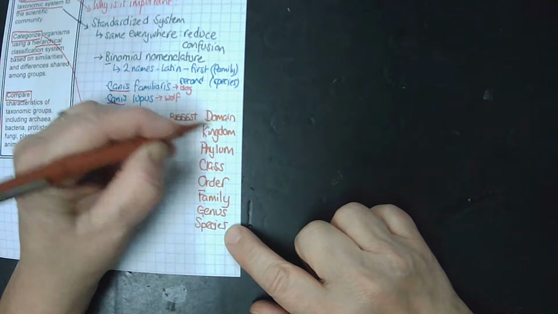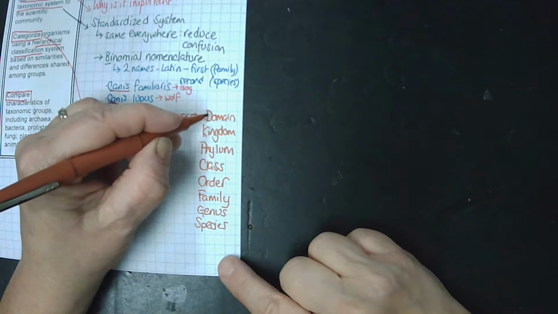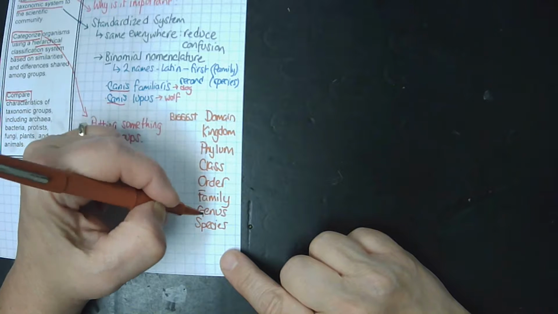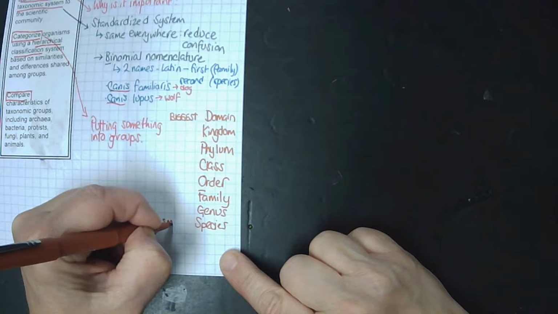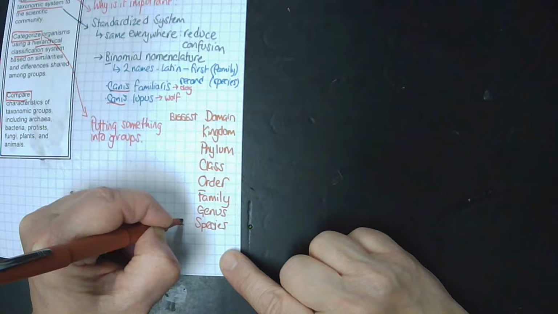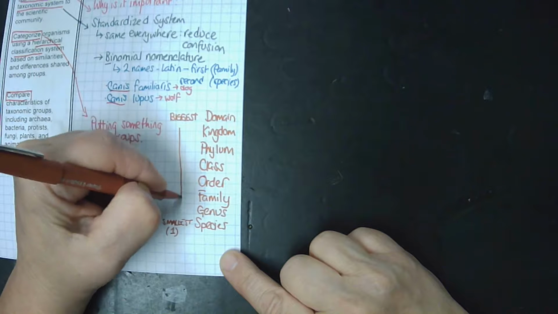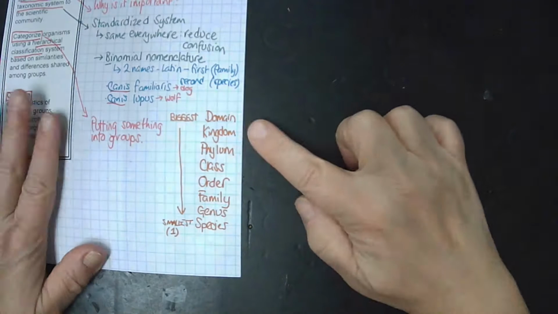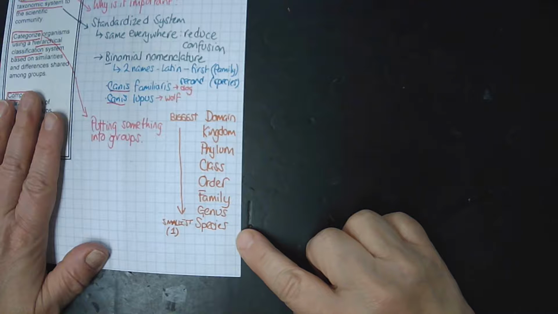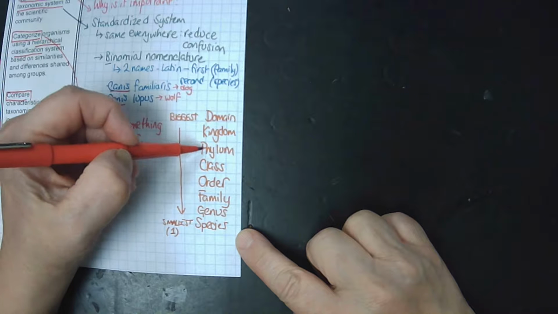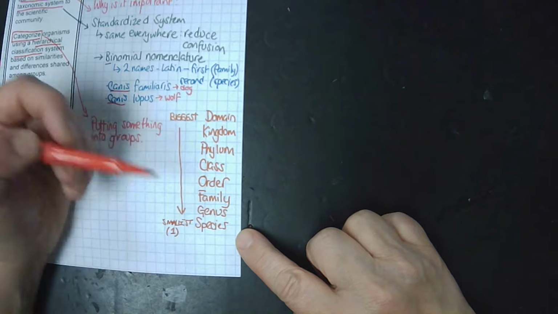So if domains are the biggest group and have lots and lots of different types of living things, and as you go down, they get smaller and smaller until you get to species, which is the smallest, and it literally represents one thing. So this is what we mean when we're talking about hierarchical orders for classification. You do need to know this order, right? You need to know the domain, kingdom, phylum, class, order, family, genus, species.